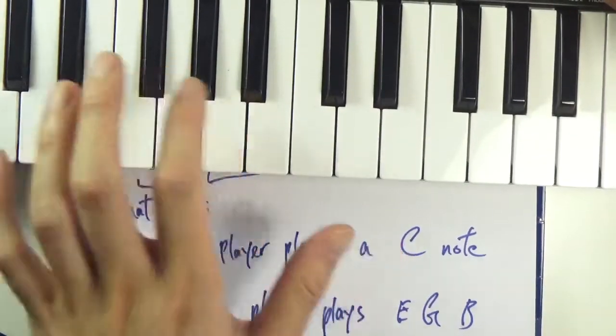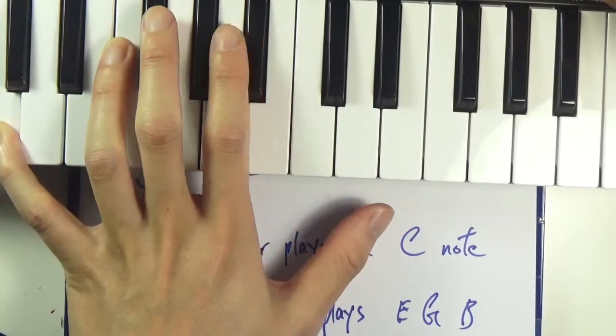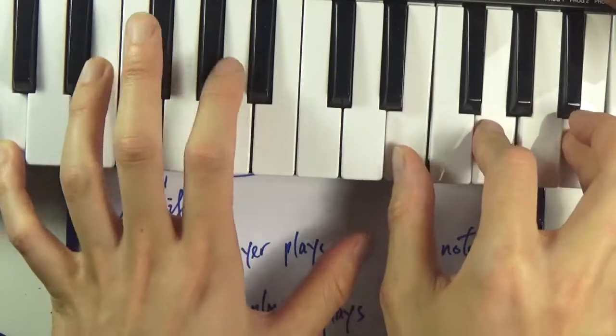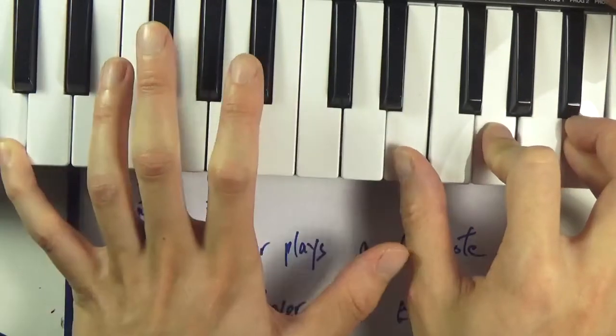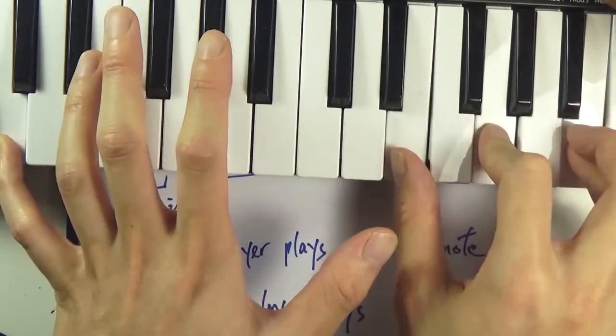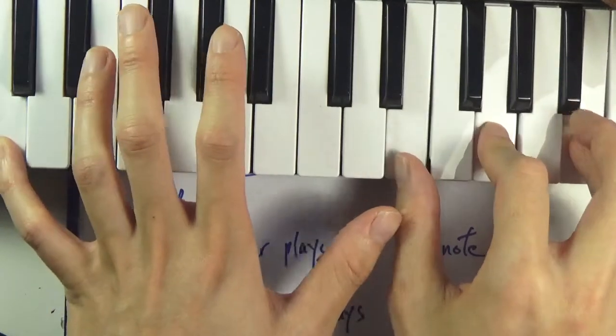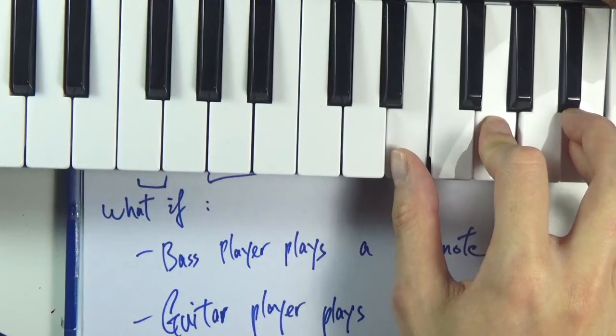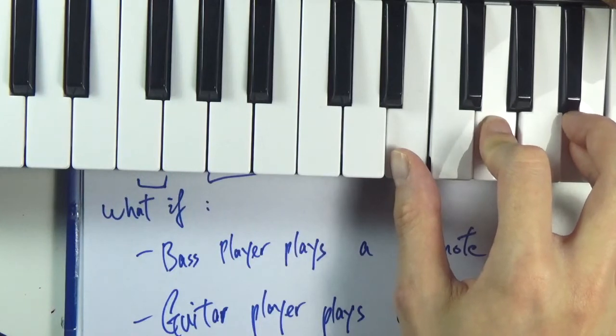Okay, C, your bass player, your left hand, okay, and then you play E, G, B. Okay, so that's just a C major 7th. Okay, so what's the deal here? Okay, and first of all, we call this part the upper structure of C major 7th.